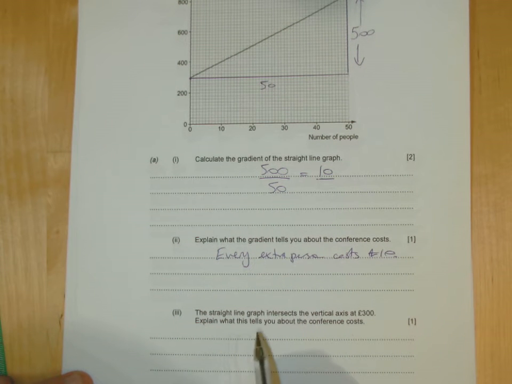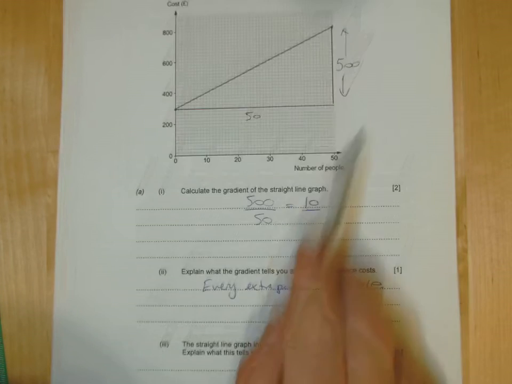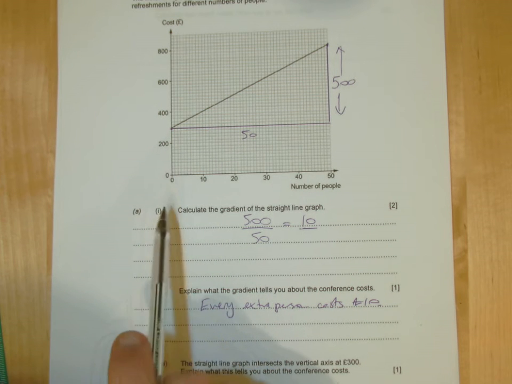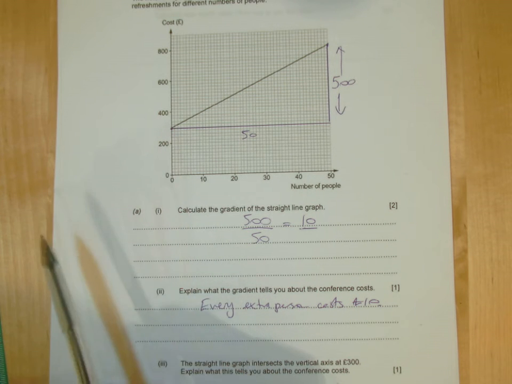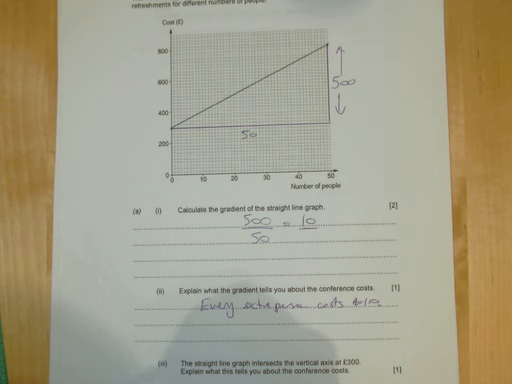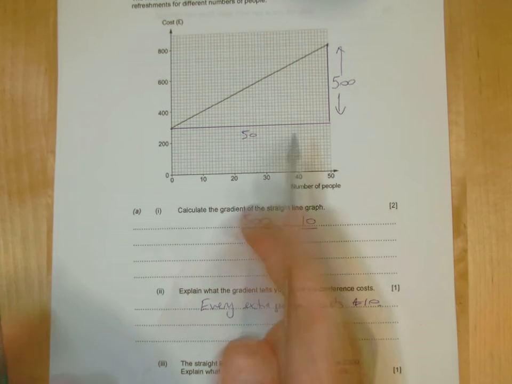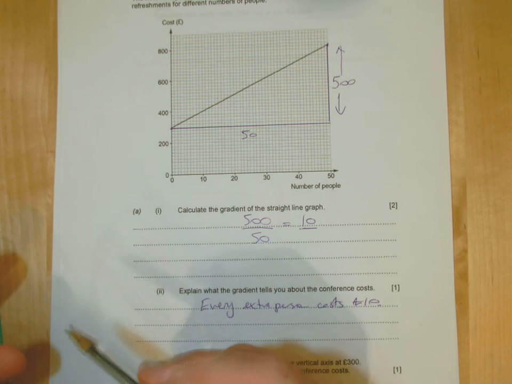Part 3 then, this is the straight line graph intersects the vertical axis at £300. Explain what this tells you about the conference costs. Yeah, when you look at this, it cuts at 300, and actually there's no people, and that's a bit weird, isn't it? No people, but that's how events are set up, okay? There's always like a fixed charge that you pay for the whole, regardless of how many people turn up, okay? Because if nobody turns up, the Harvard Hotel in this case needs to make sure they make some money at least, okay?